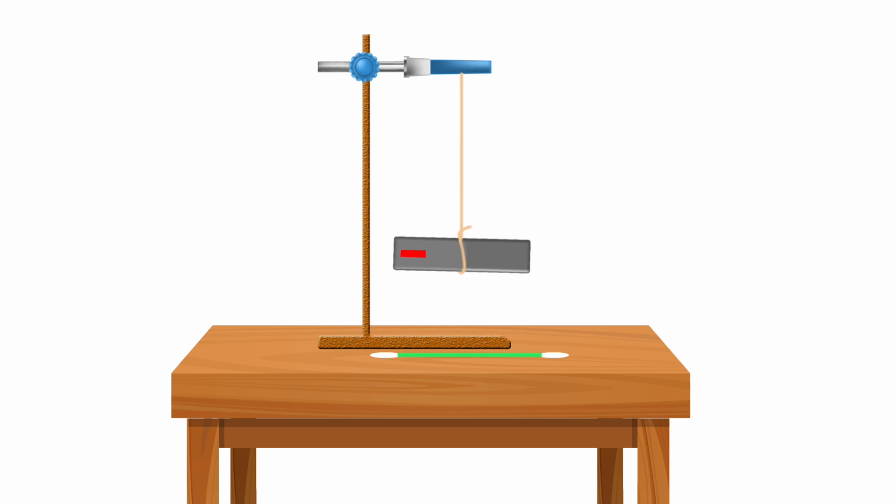Again, mark the position of the 2 ends in its position of rest. Does the magnet now point in a different direction? Rotate the magnet in other directions and note the final direction in which it comes to rest. Do you find that the magnet always comes to rest in the same direction?